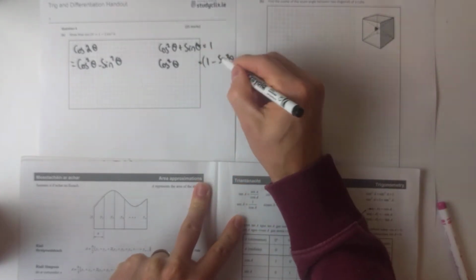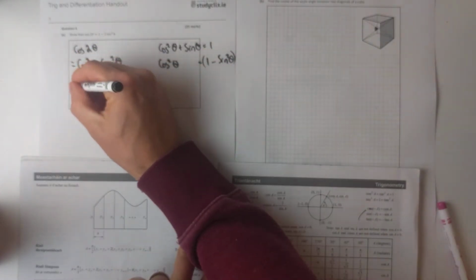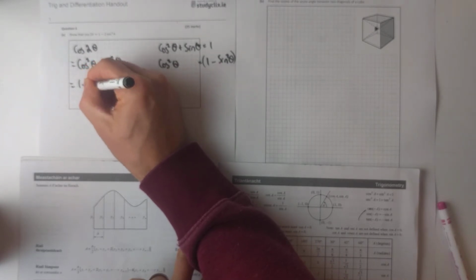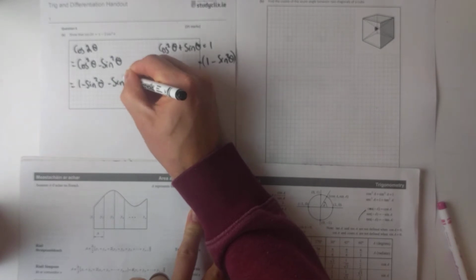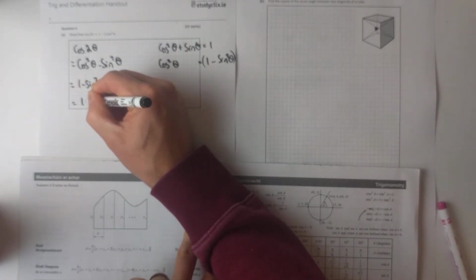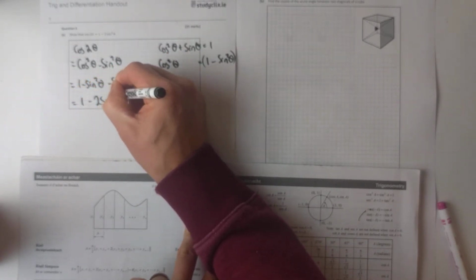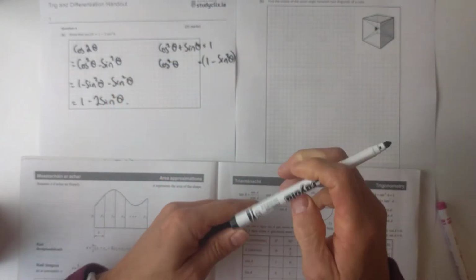And that is what you substitute in for cos squared. You get 1 minus sine squared theta minus sine squared theta. That gives you 1 minus 2 sine squared theta. So very straightforward, part A.